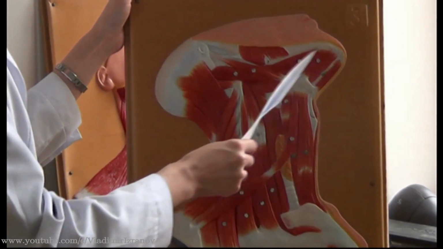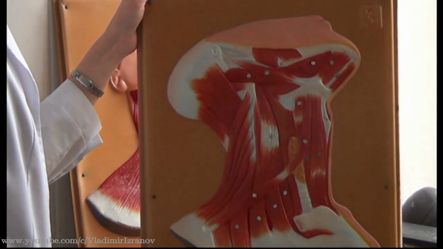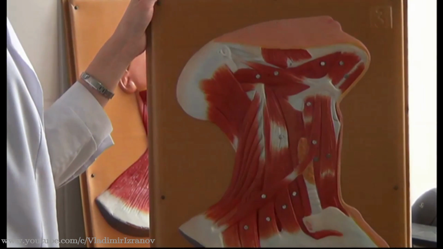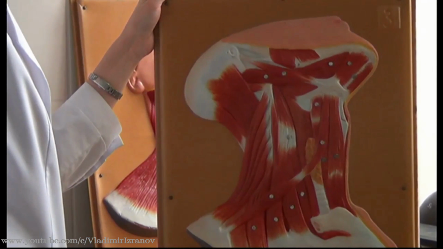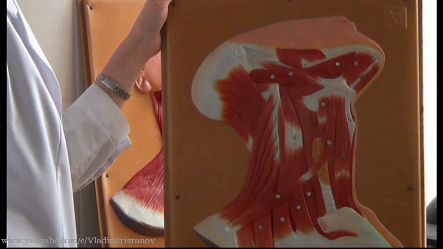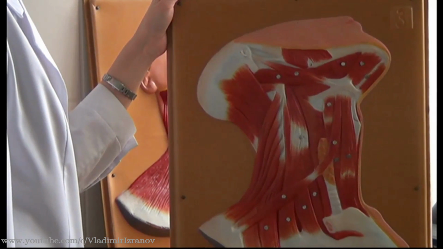You can understand that it forms the floor of the oral cavity.